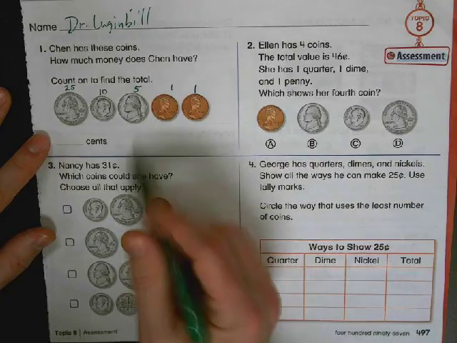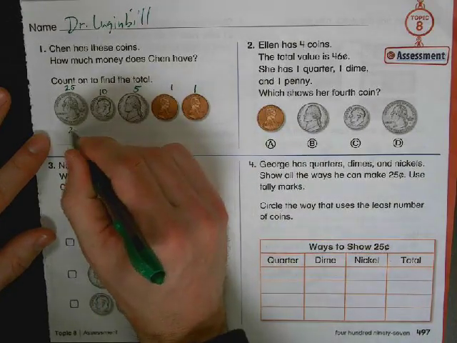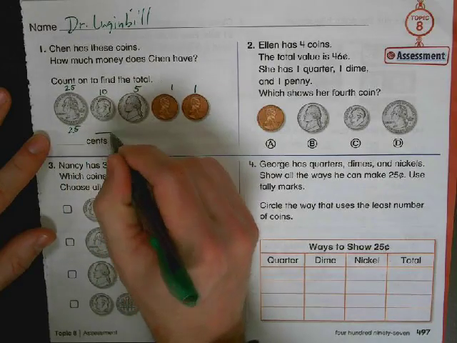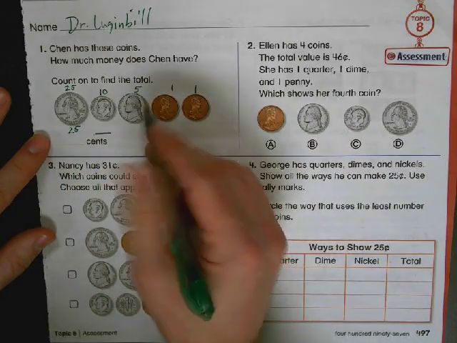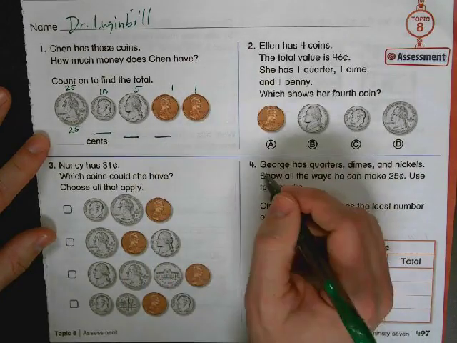So now it says count on to find the total. Well, sure, you're going to add 25 plus 10. So here I have 25. Now 25 plus 10 is how much? That plus 5 is how much? That plus 1 is how much? And this plus 1 is how much?